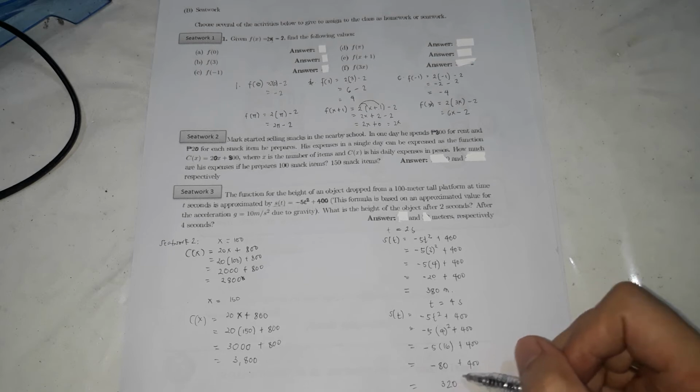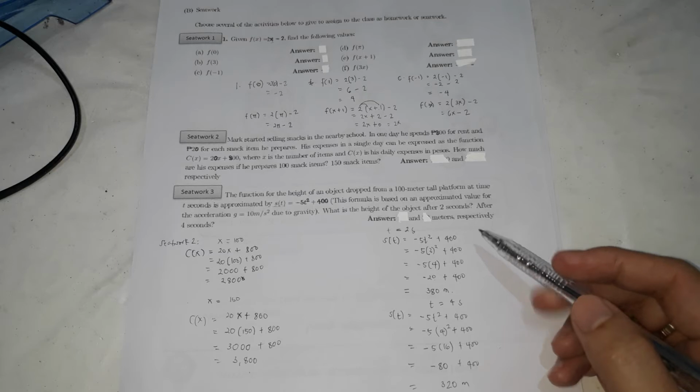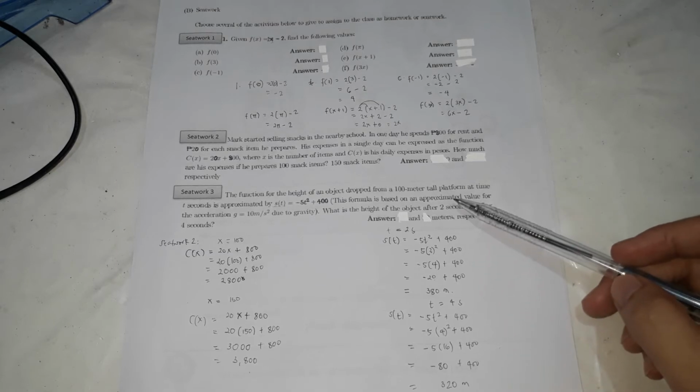So 320 meters. That is 320 meters after 2 seconds. This is just a sample problem, and just answer it. There would probably be mistakes there, so please understand them.